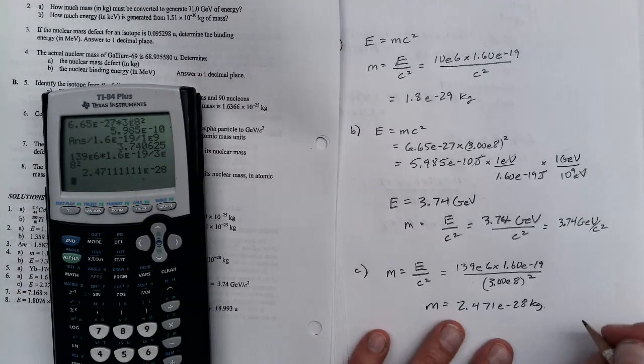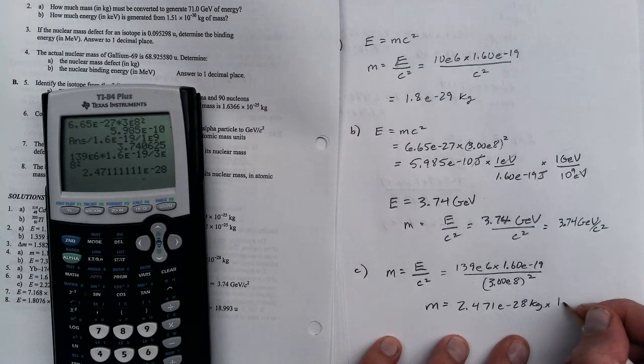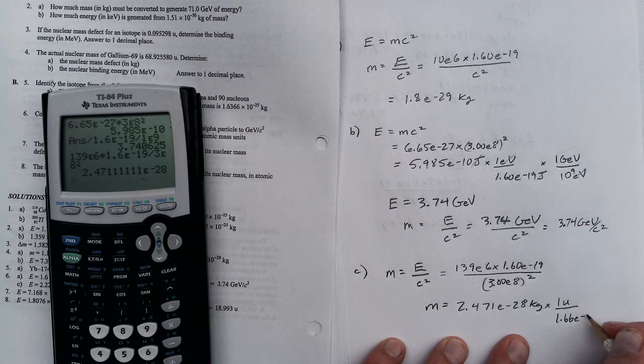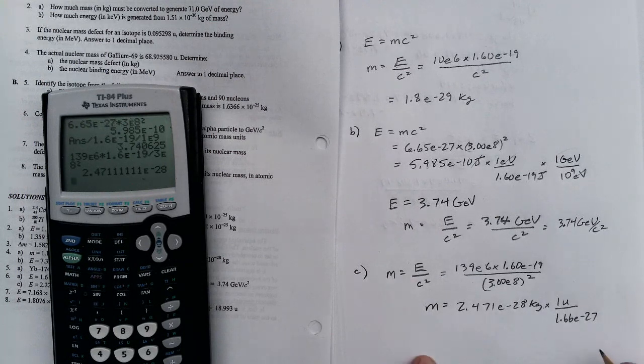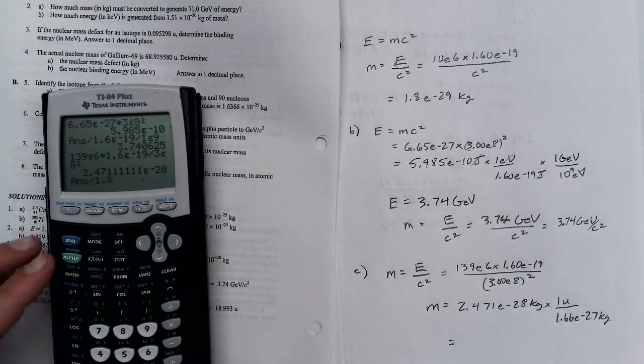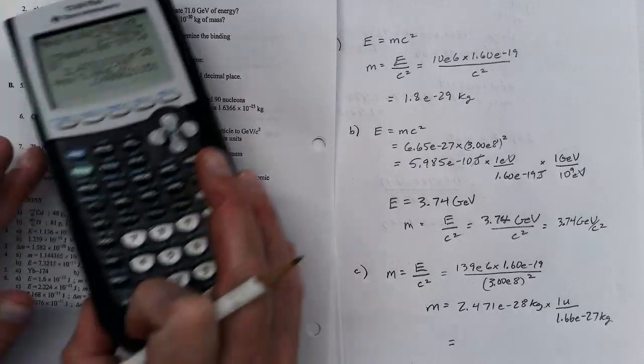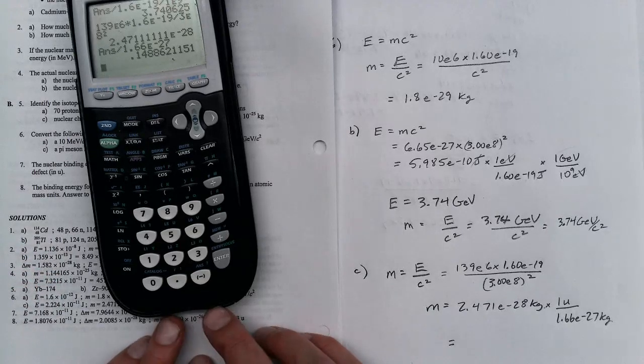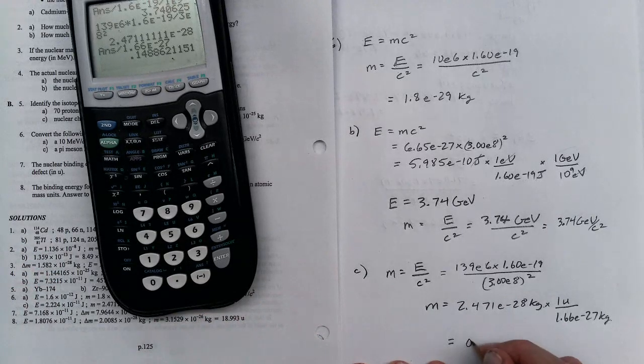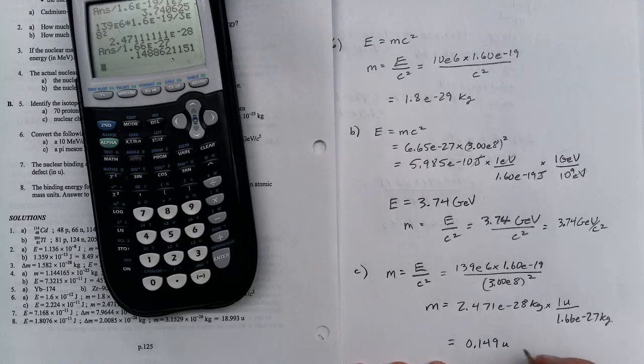Now we wanted this in atomic mass units, and so we know that if we want it in atomic mass units, we have to use our constant. One atomic mass unit, they use a little lowercase u, sometimes it's AMU, over 1.66 E negative 27. That's approximately what an atomic mass unit is in kilograms. All right, I got 0.149 atomic mass units. All right, there's some other problems on there you can try out.